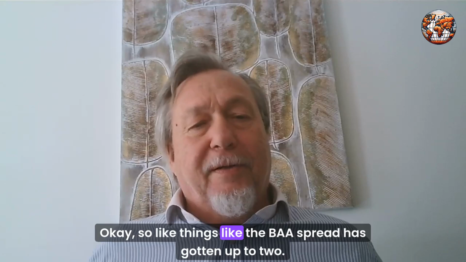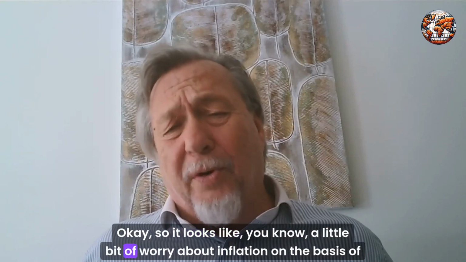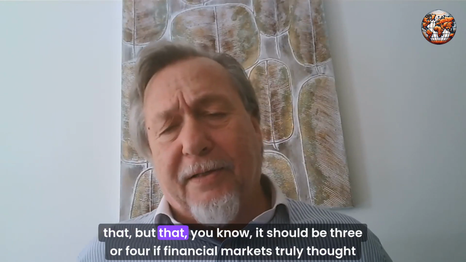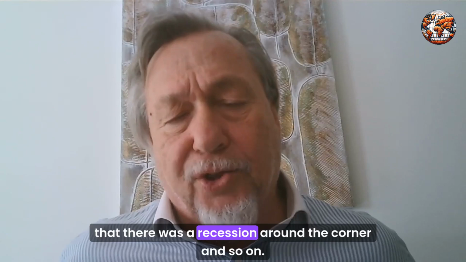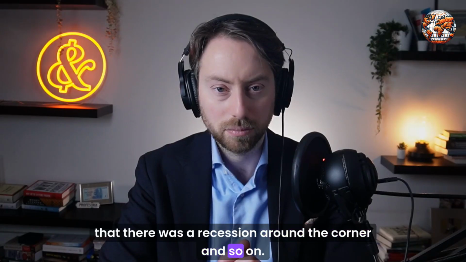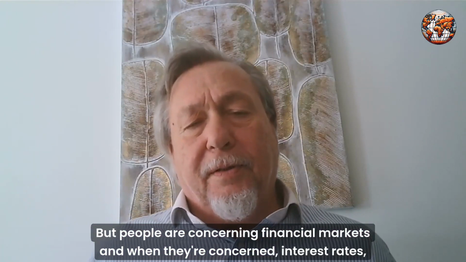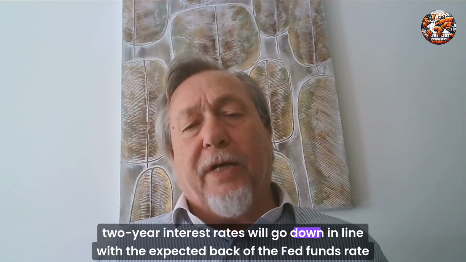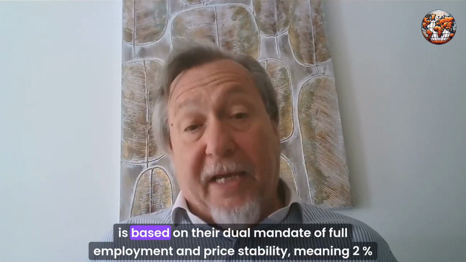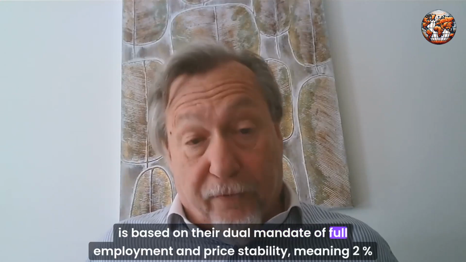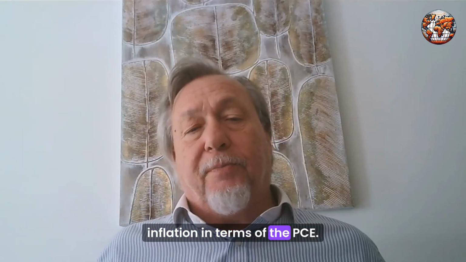Okay, so like things like the BAA spread has gotten up to 2. So it looks like a little bit of worry about inflation on the basis of that, but it should be 3 or 4 if financial markets truly thought that there was a recession around the corner and so on. So, but people are concerned in financial markets, and when they're concerned, 2-year interest rates will go down in line with the impact of the Fed funds rate, which is based on their dual mandate of full employment and price stability, meaning 2% inflation in terms of the PCE.